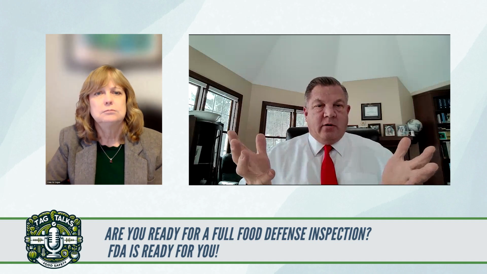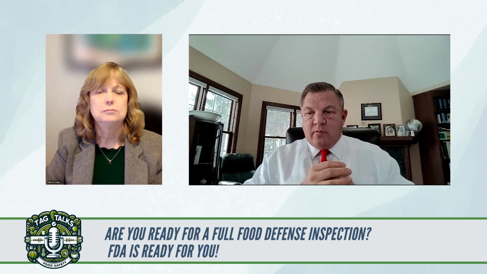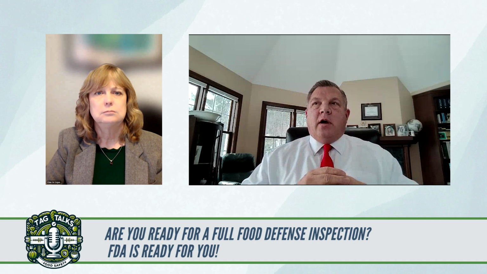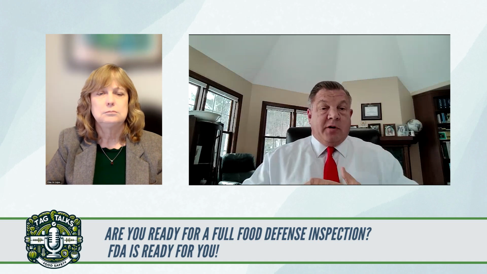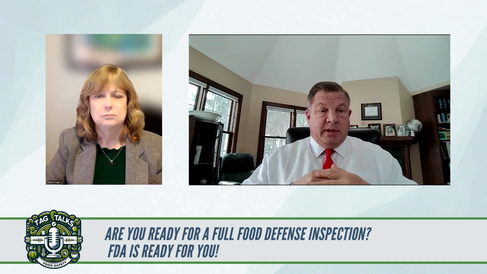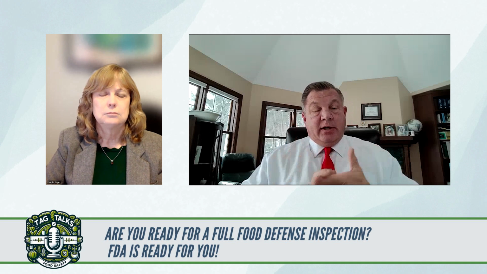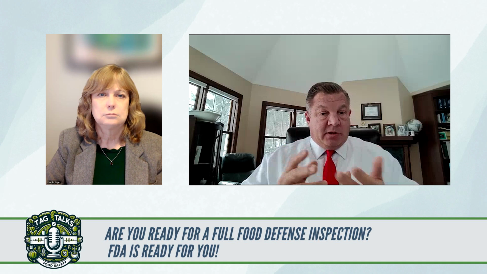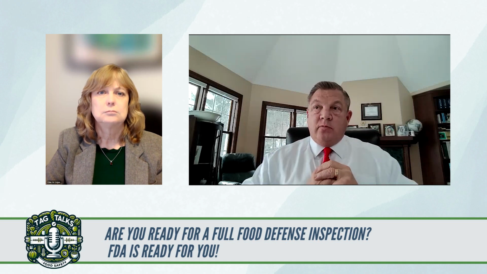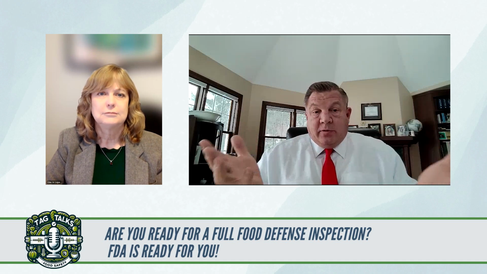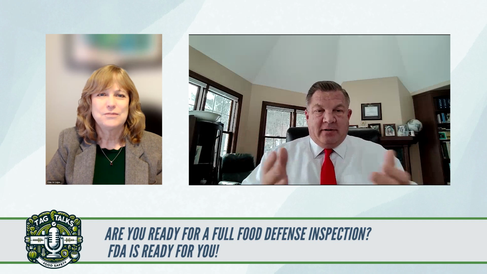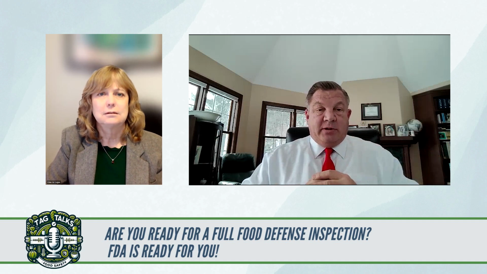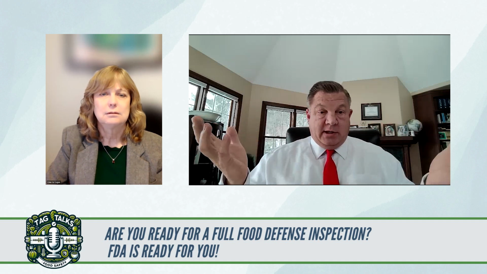I see a couple of general observations that are common. Many companies originally did a vulnerability assessment, and it could have been the CAT method, which is the simplest. It could have been the 3-element, which is more specific, or it could have been a hybrid, which is the combination of the two. And they think they're done. Well, they're not done. That's only the beginning. The only time you're done is if after you do your written vulnerability assessment you say, I don't have any actual process steps.